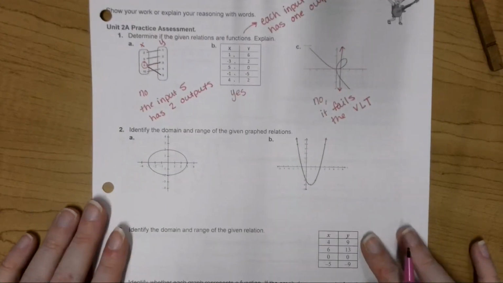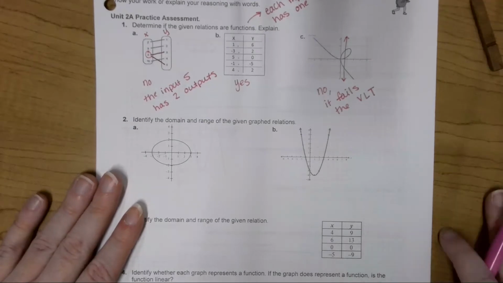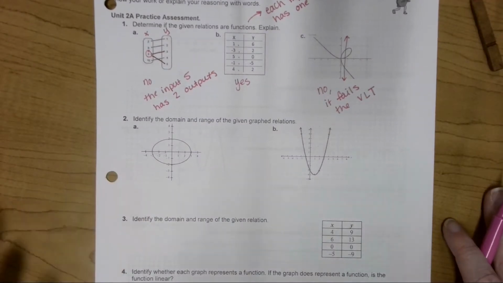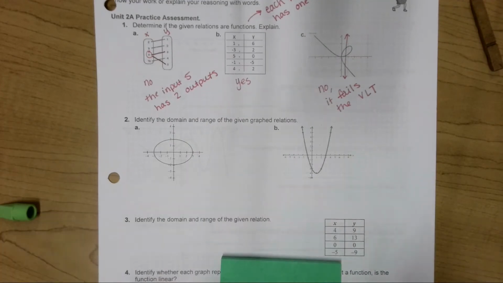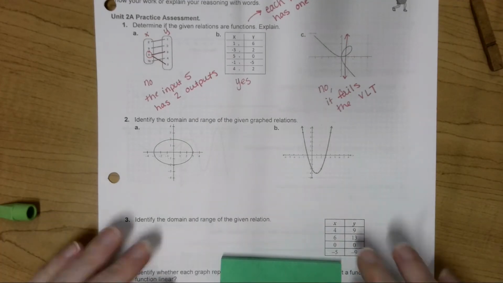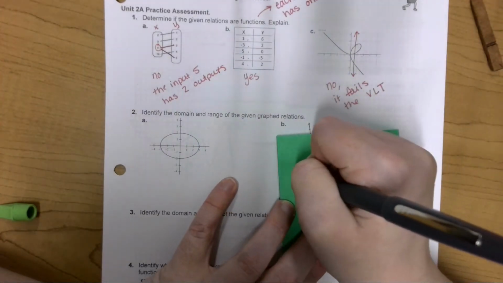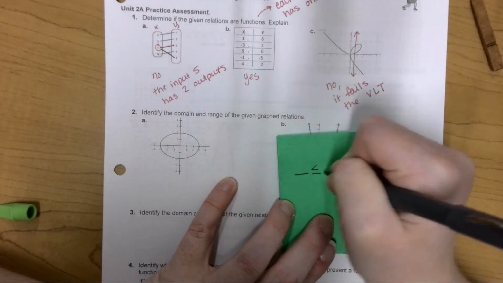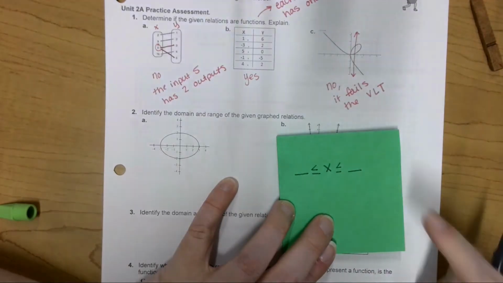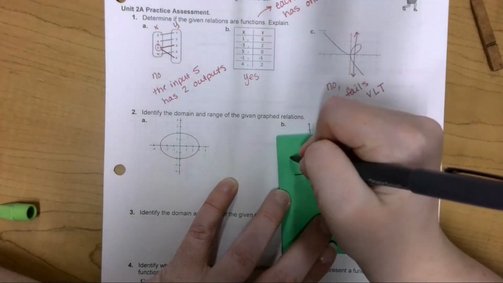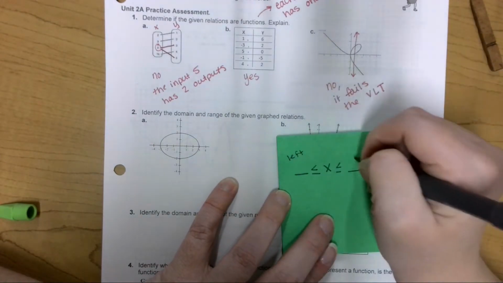Okay. All right. Number 2, domain and range. I've made a poster in my class for my domain and range for my kiddos. Domain is your X. You're looking for the point the furthest on the left to the furthest on the right.